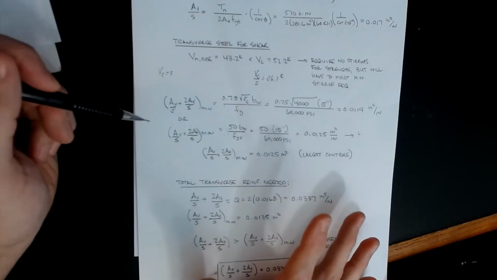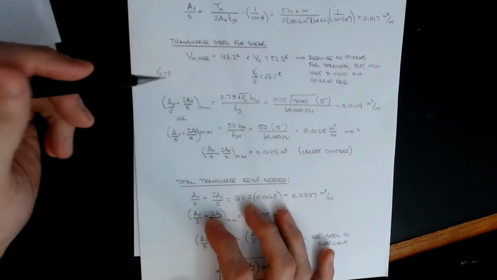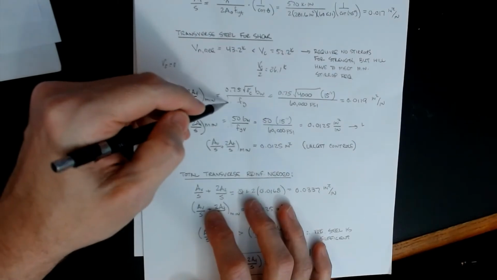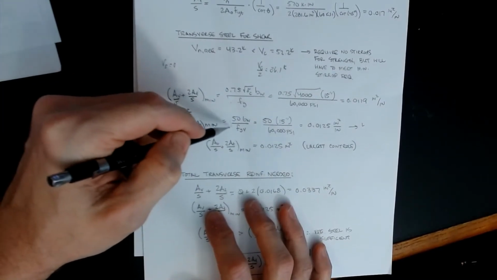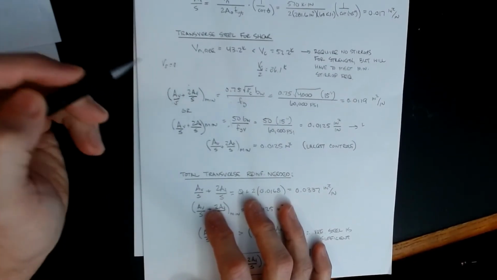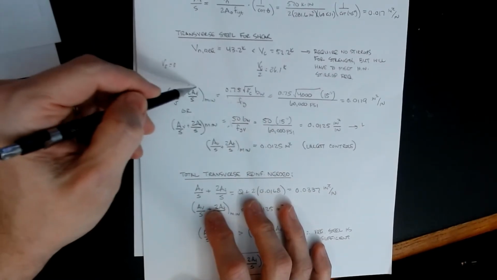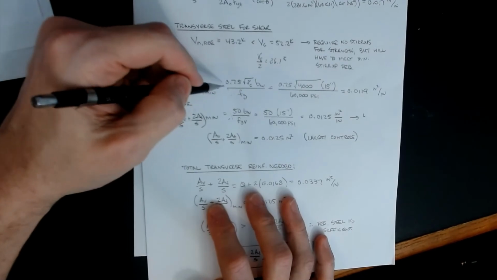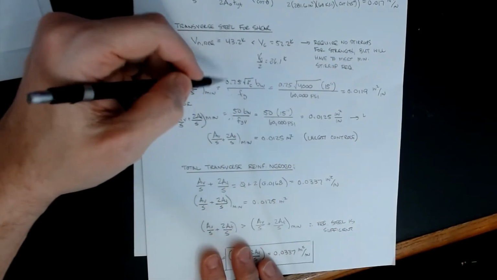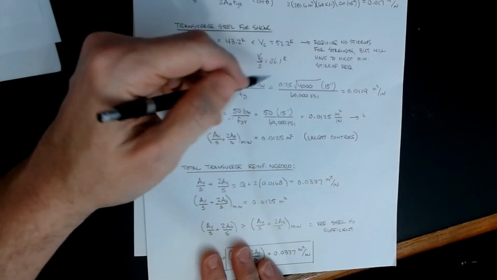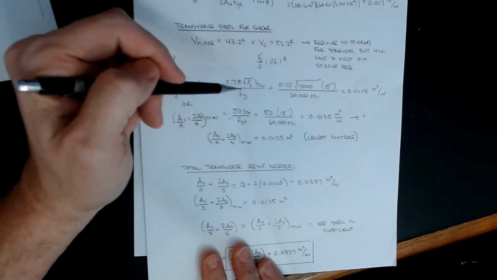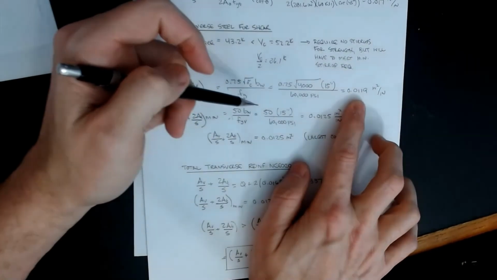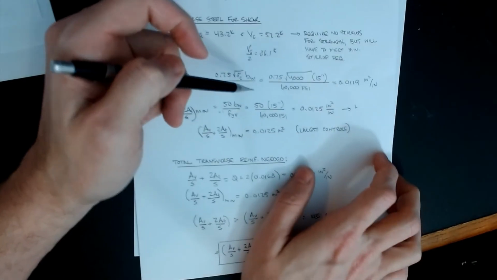Because I don't need it for strength, but I need a minimum amount. So instead of doing Av over s is equal to this, or Av over s minimum is equal to this, I'm going to add in the torsional piece to it. So it's 2At over s plus Av over s, and the minimum value when I run this number out, 0.75 square root f'c bw over fy, I plug in all my values. Again, bw is 15. Okay, I get a number of 0.0119 inches squared per inch.